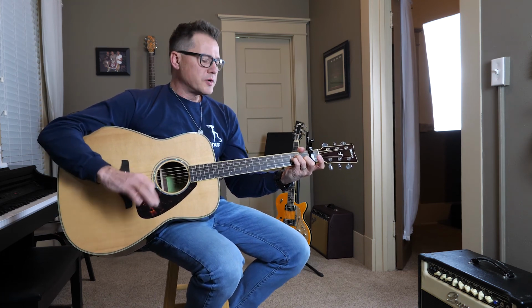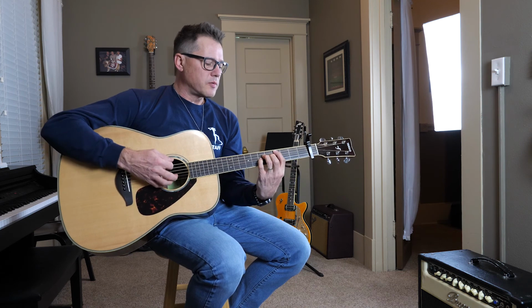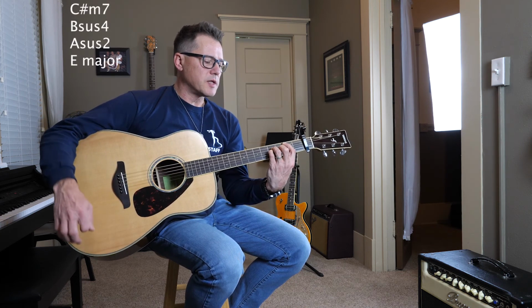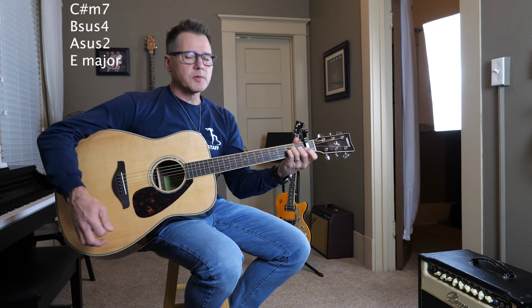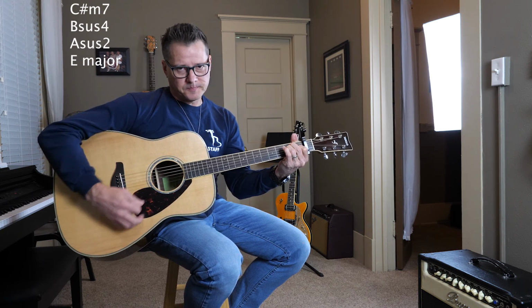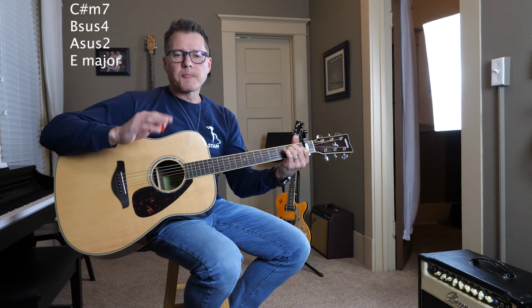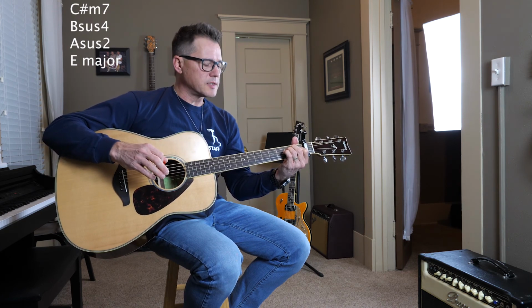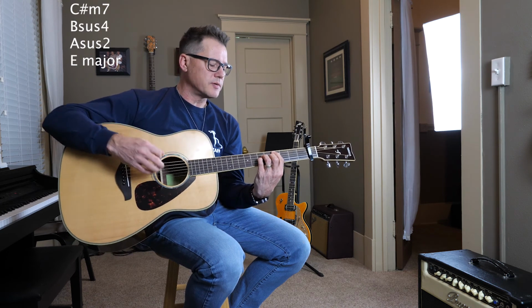The chorus is only one chord different, still 4 chords, but we start the same way with the C sharp minor 7 to the B sus 4 to the A sus 2. We come down and grab the E major, and that repeats. And again, the strums are on emphasis on 1 and 4 on the 6/8 time, so we can count it out this way or strum it out this way.